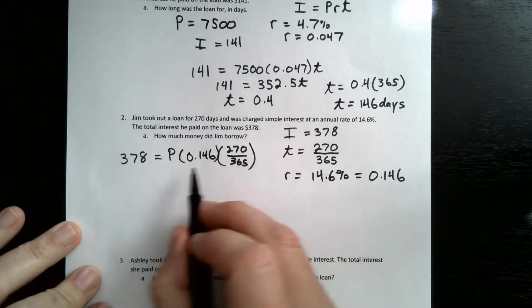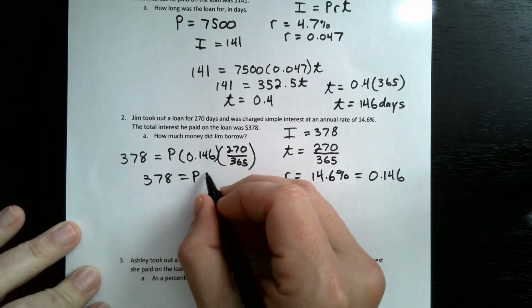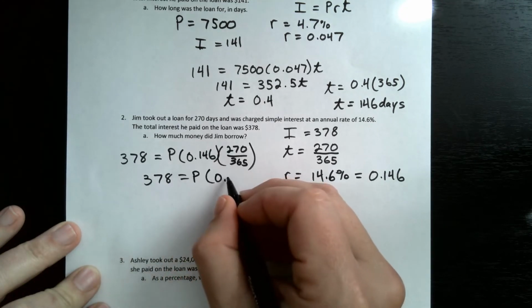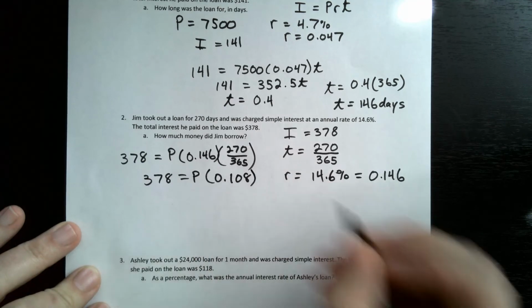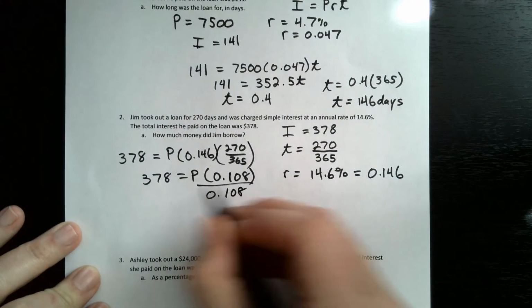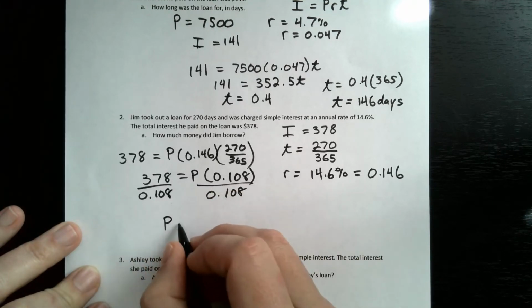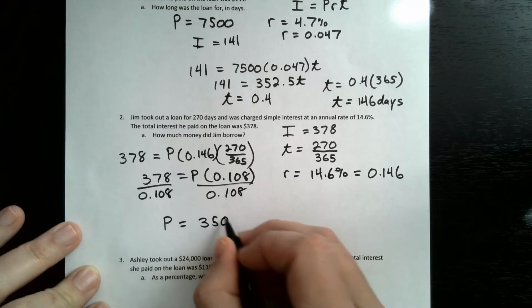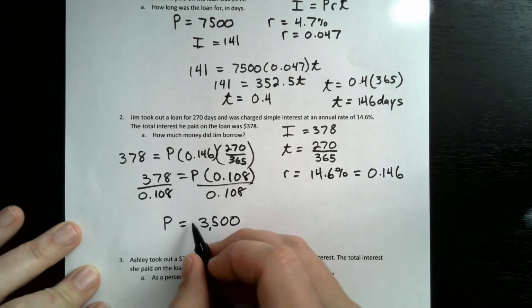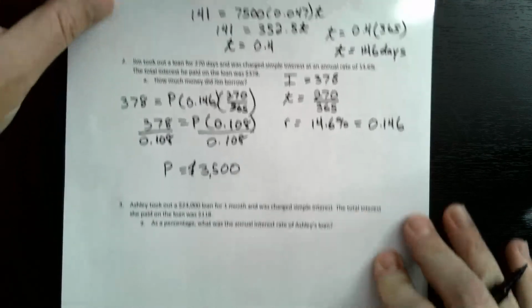If you multiply these two together, you get P times 0.108. Then if you divide both sides by that, you get P is equal to 3,500. $3,500 is how much the loan was originally for.